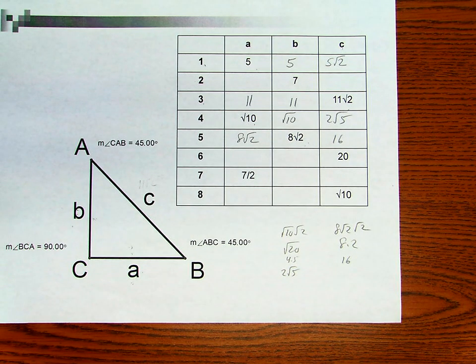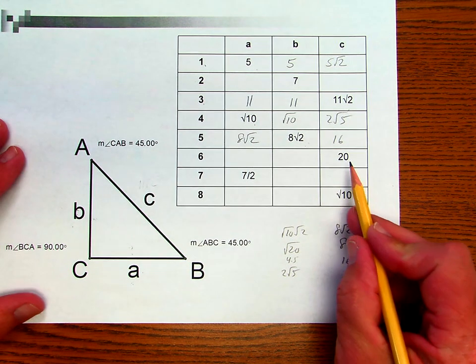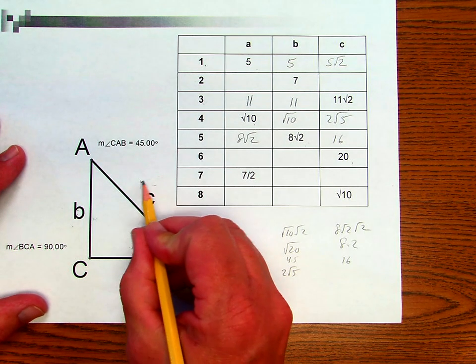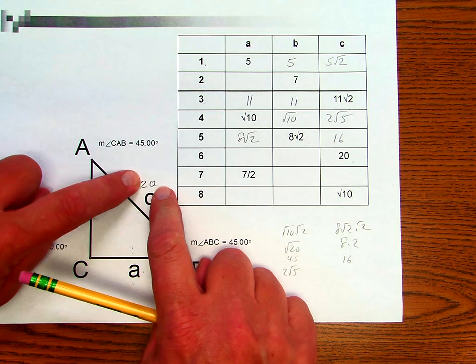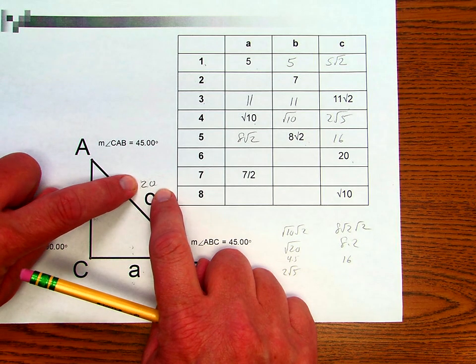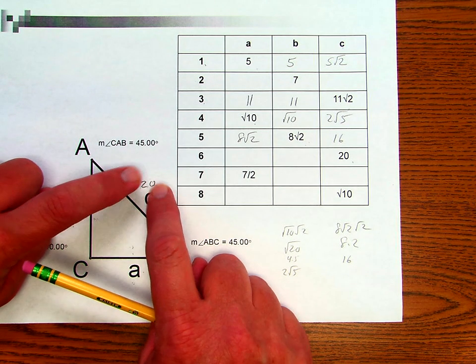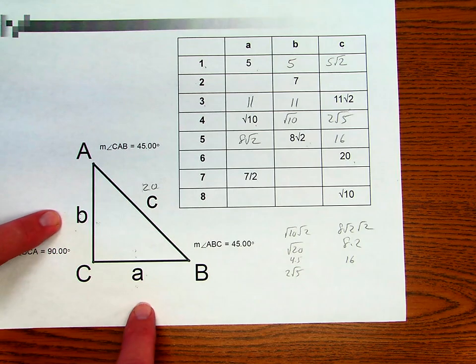All right, we'll do one more of these. What if the hypotenuse is a non-radical number? For example, here 20. Well, whatever that is, whether it's a whole number or radical, whether that radical is root 2 or not, you're going from there to there by dividing by root 2.